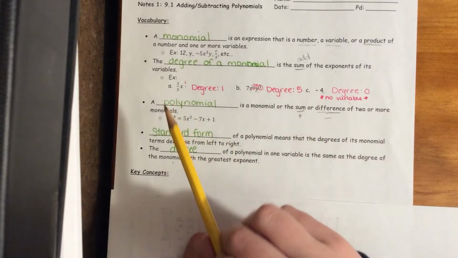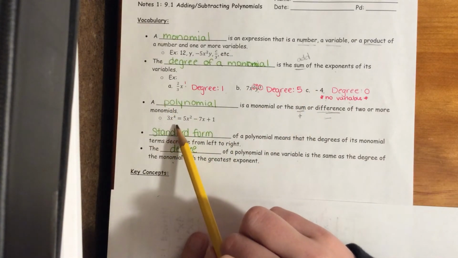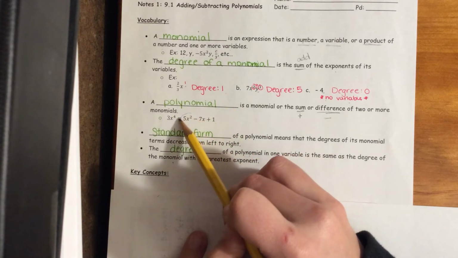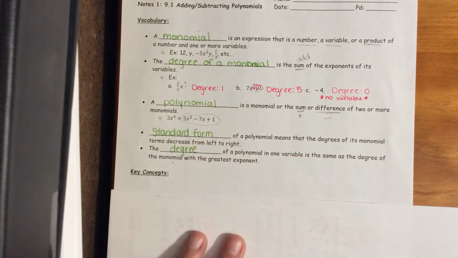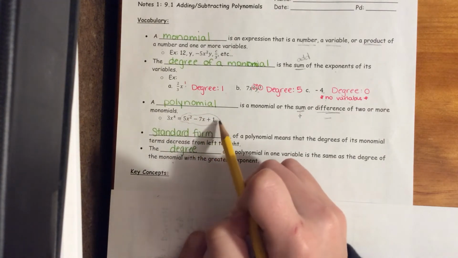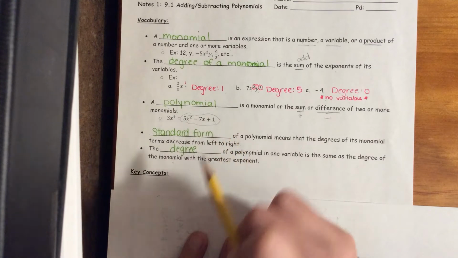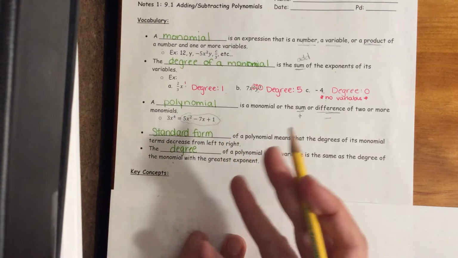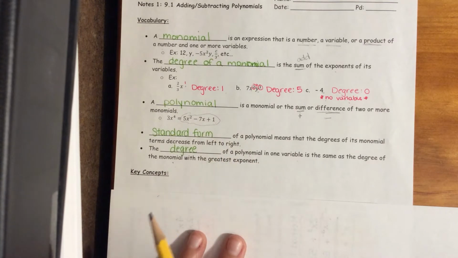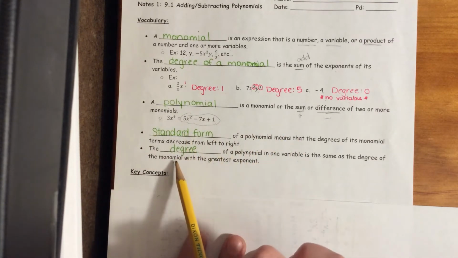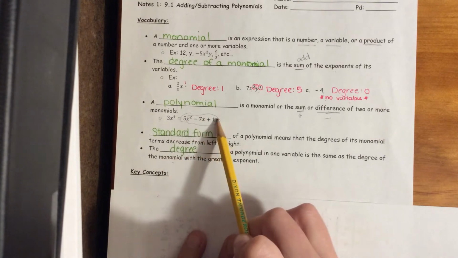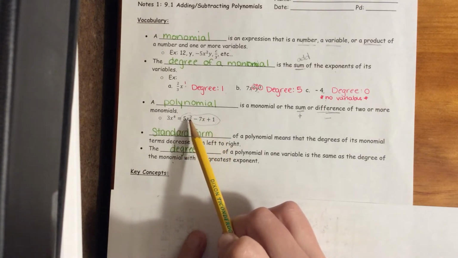Let's look back up here where we have 3x to the fourth plus 5x squared minus 7x plus 1. Let's just look at this half right here. Remember when we said 5x squared, negative 7x, and 1 are each different monomials, but together they make a polynomial. Well, the degree of the polynomial is the same as the degree of the monomial with the highest exponent. Because these are all different monomials, we take the highest exponent.